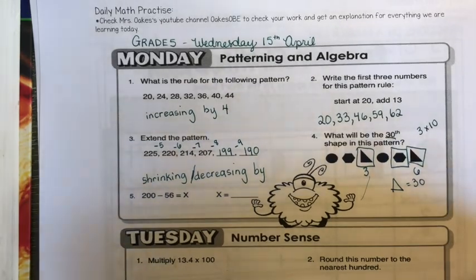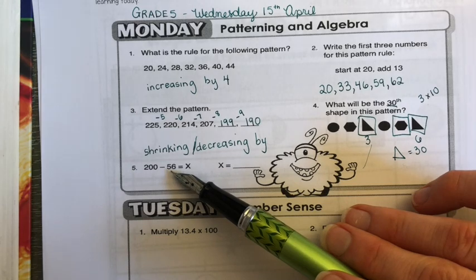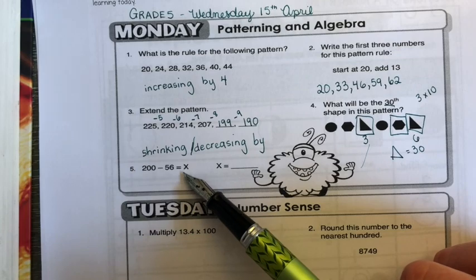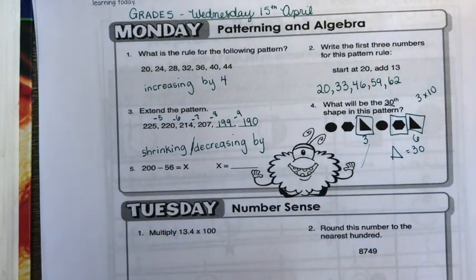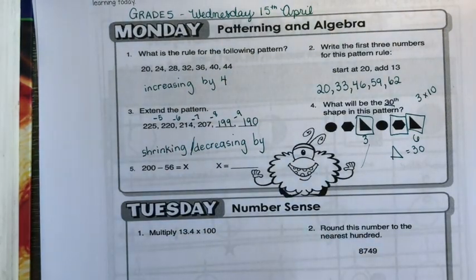Okay, now our next one, it's asking us 200 subtract 56 is x. Okay, and all you're doing to figure out x is figuring out 200 subtract 56. So I want you to pause the video and figure that out however you know how. Maybe you're doing Grandma and Grandpa's way, maybe you're doing your own strategy, that's what you're going to do, okay? So pause the video, figure it out.